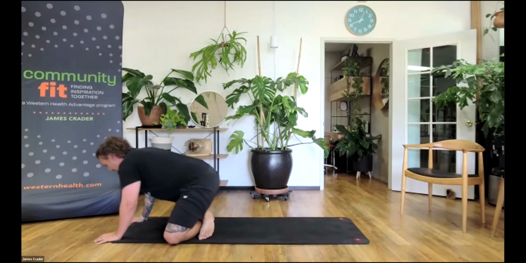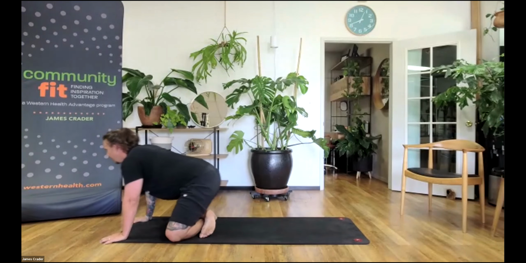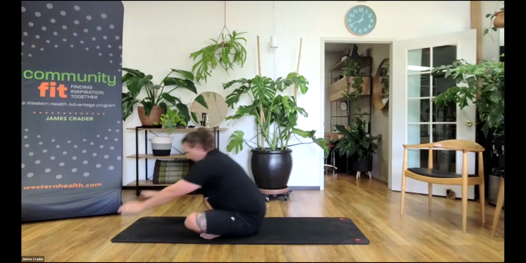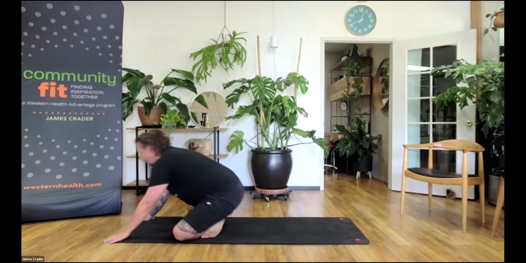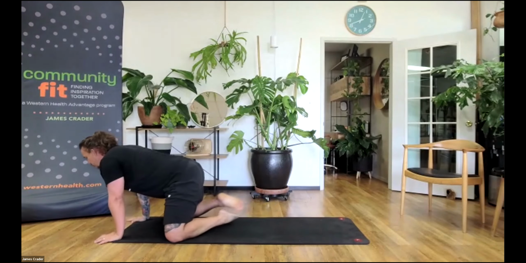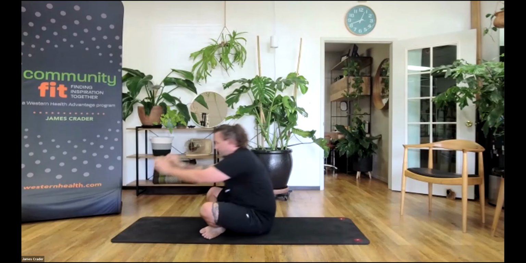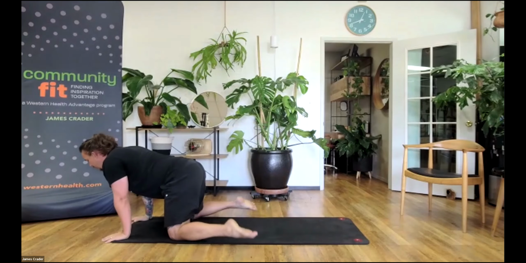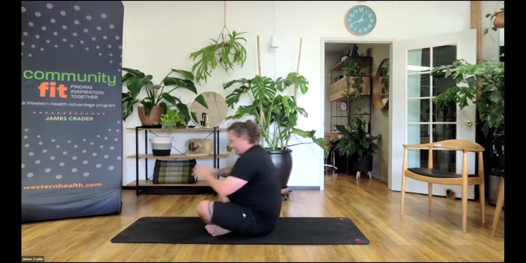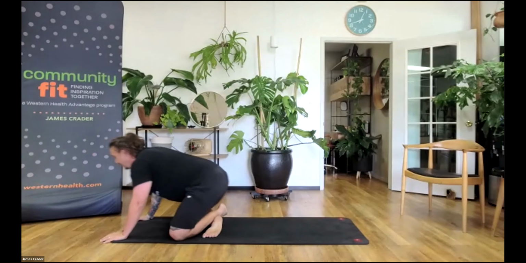Forward and back. Forward, back. Forward, hold. Swap legs, roll back. Forward, swap, and back. Up, swap, back.